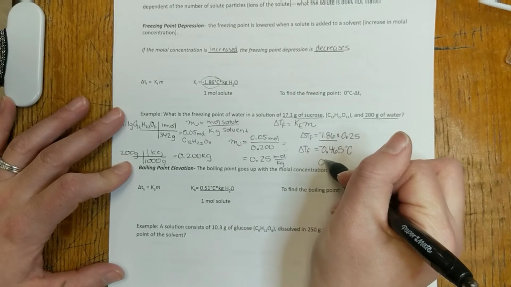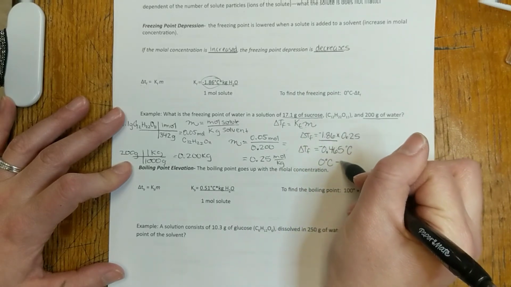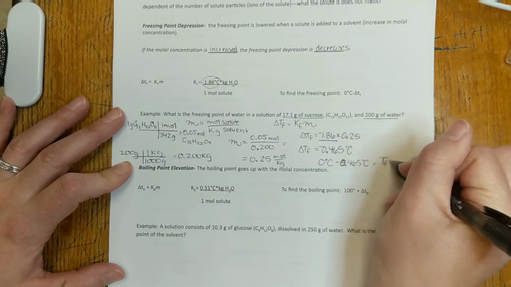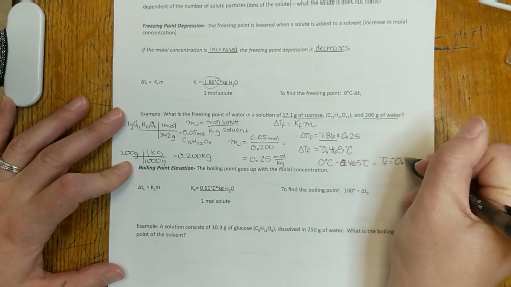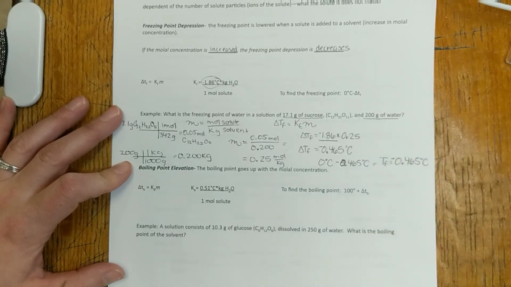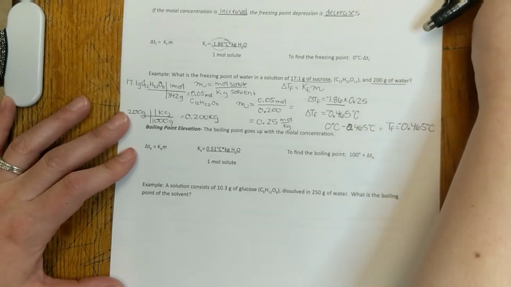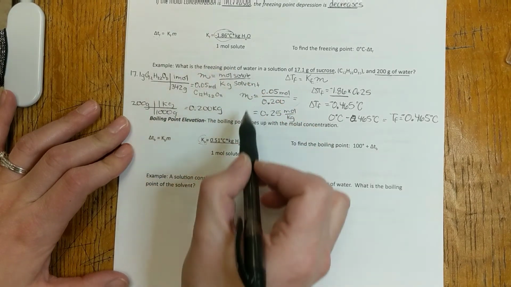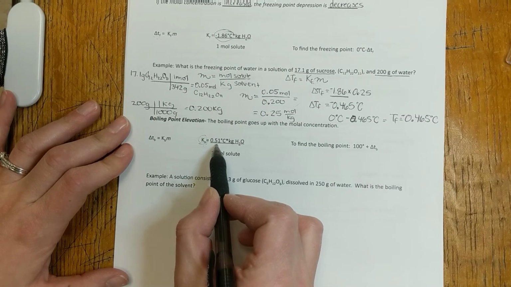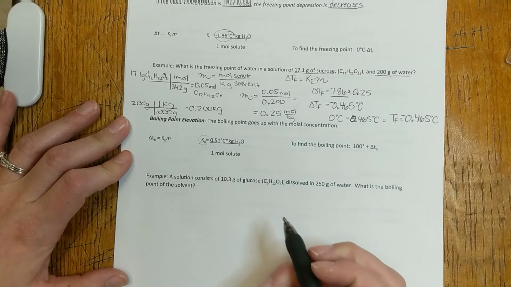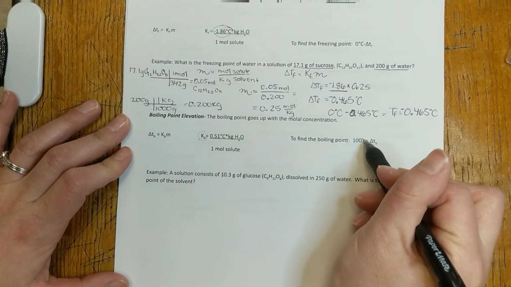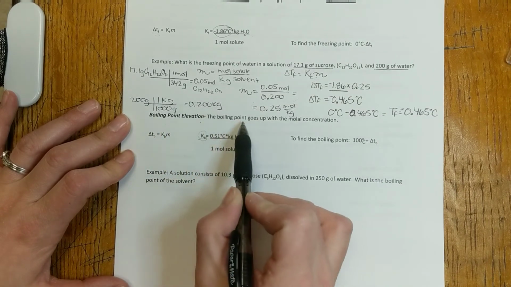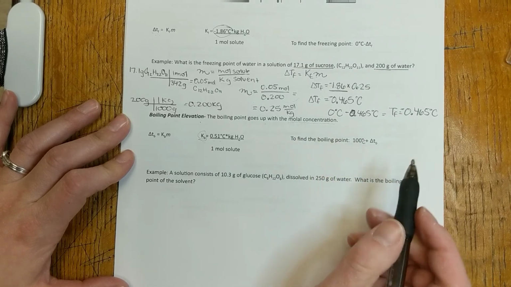So if my original freezing point is 0 degrees Celsius, and I went down 0.465 degrees Celsius, it means my new freezing point, my Tf, is negative 0.465 degrees Celsius. Now I can do a similar calculation with boiling point elevation. Here the difference is my constant, Kb, which we'll use instead of Kf before, F for freezing. My Kb value is 0.51 degrees Celsius kilograms of water per 1 mole of solute. To find our boiling point, the normal boiling point is 100 degrees Celsius, and we'll add our difference that our solute made. It's good to note that the boiling point goes up as our molal concentration goes up.